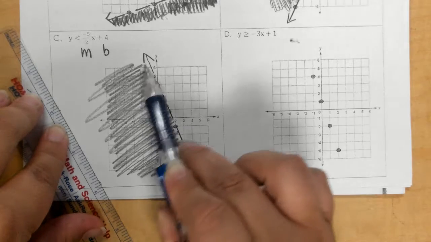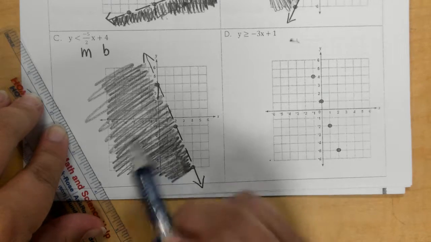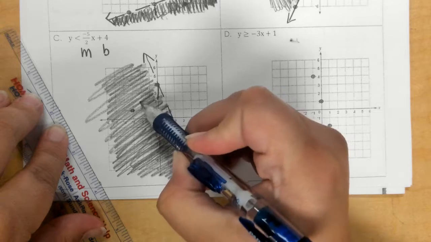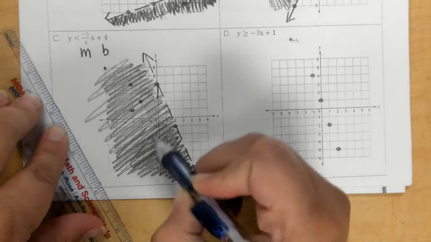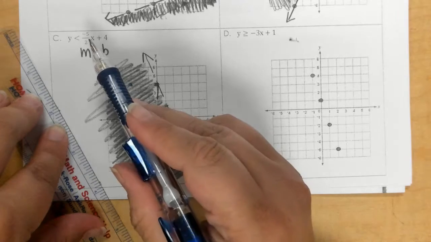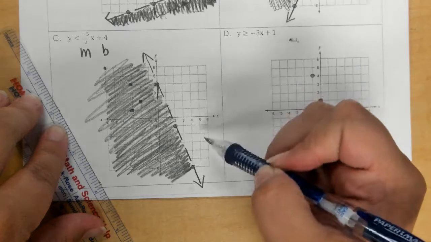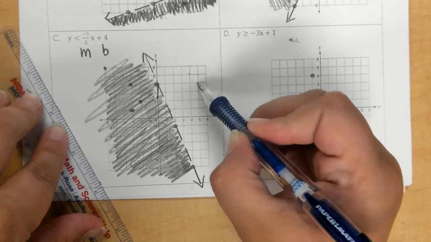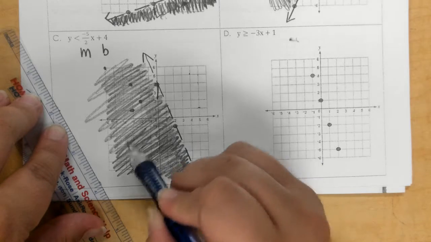Okay, so again, what does that shaded area mean? It means that any ordered pair, anything inside of this shaded area, these are all solutions to this inequality. All of these points out here, any of these points in the white space, are not answers. Only if they're shaded, they are solutions.